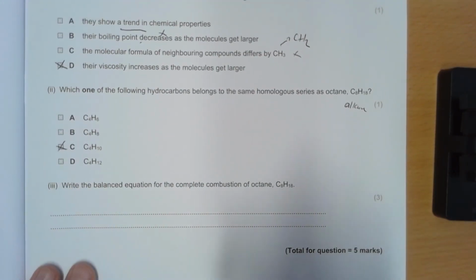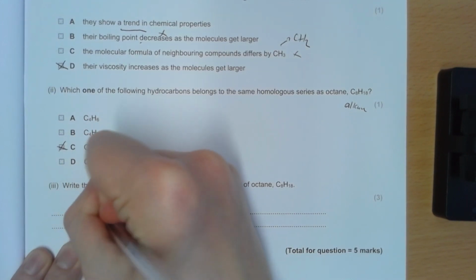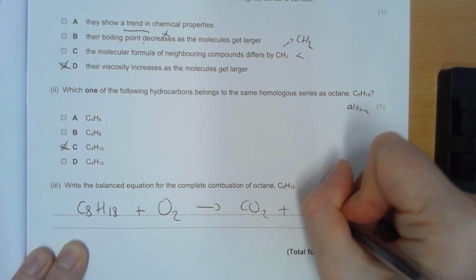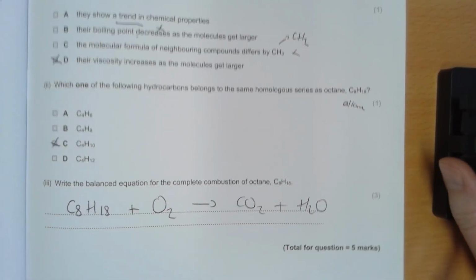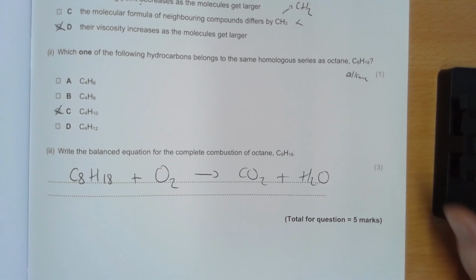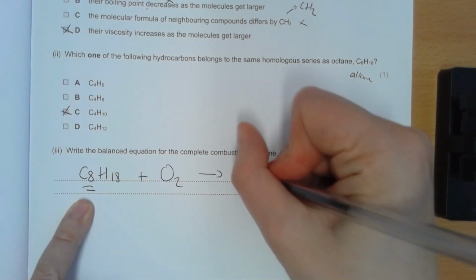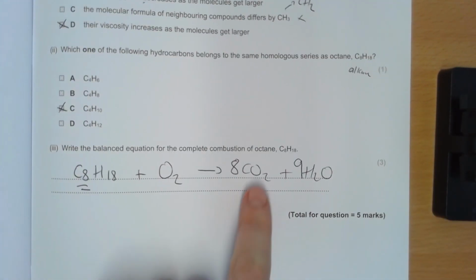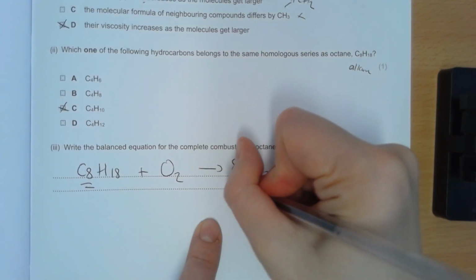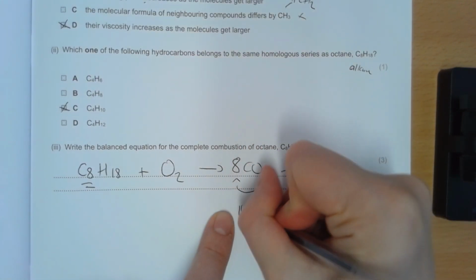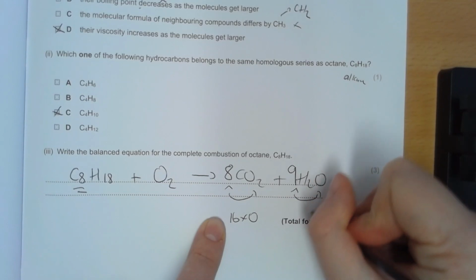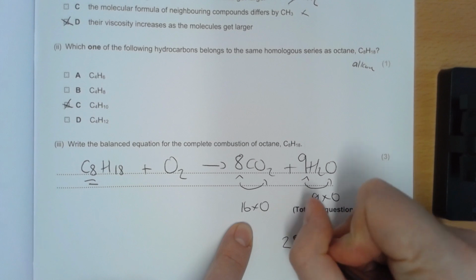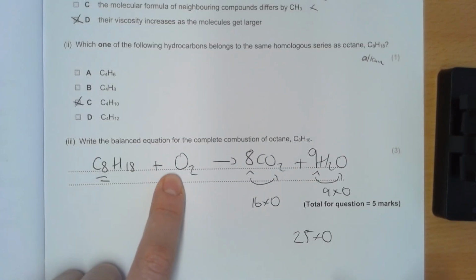Write a balanced equation for combustion of octane, C8H18. If it's combustion, you're reacting it with oxygen, you are going to form CO2 and H2O because it's complete combustion. You get 2 marks just for that. Then you need to balance it. It is tricky to balance this one. Carbon first, 8 carbons, 18 hydrogens. I need a 9 there. 9 times 2 is 18. And if I add up the oxygens, 8 times 2, I've got 16 oxygens from the CO2. 9 times 1, I've got 9 oxygens from the H2O. 16 plus 9, I've got 25 oxygens. I need to get 25 oxygens over here.